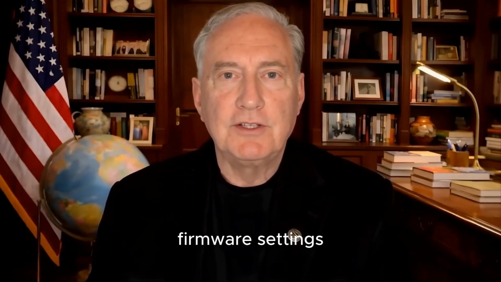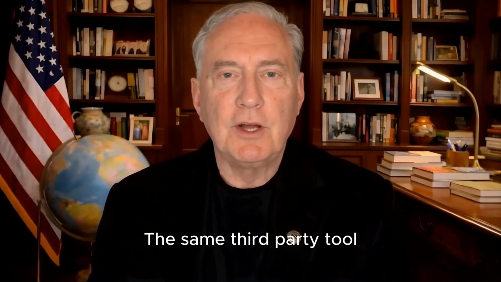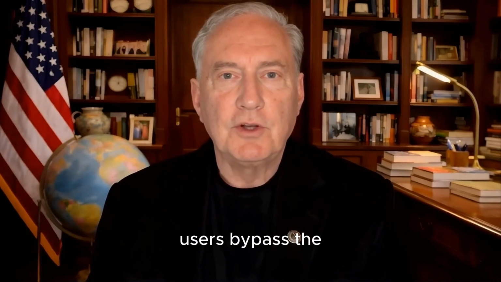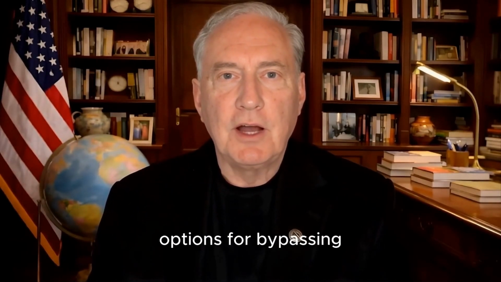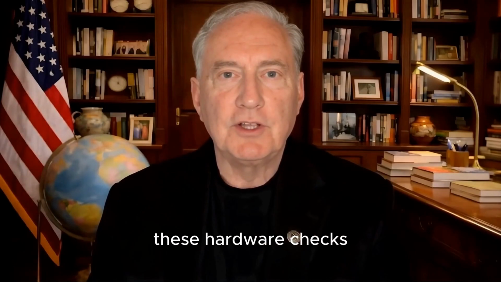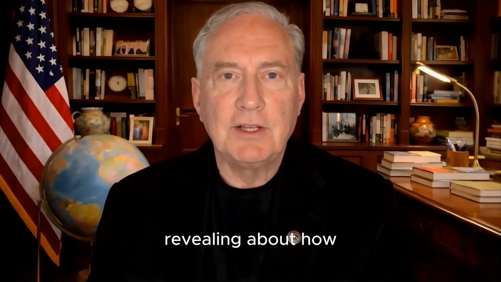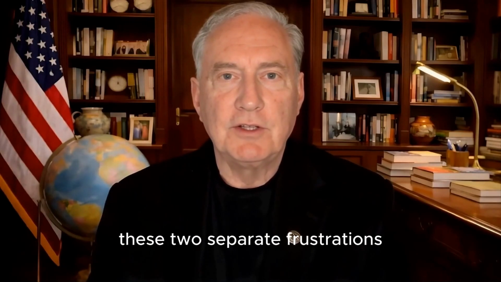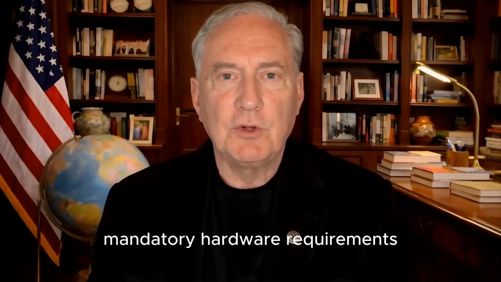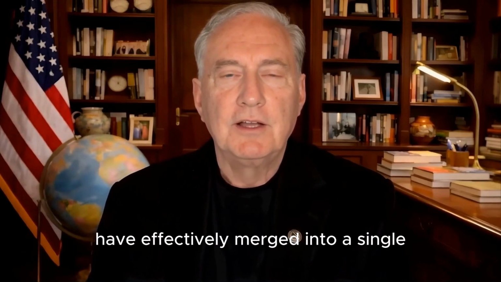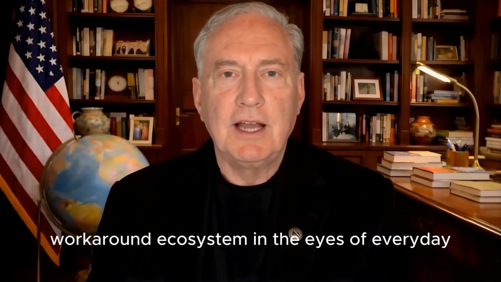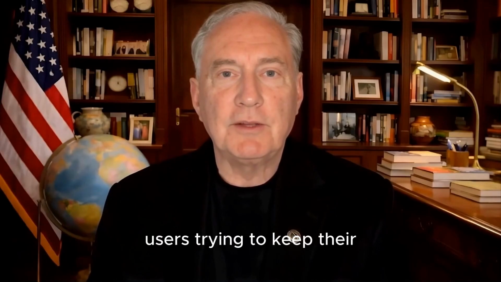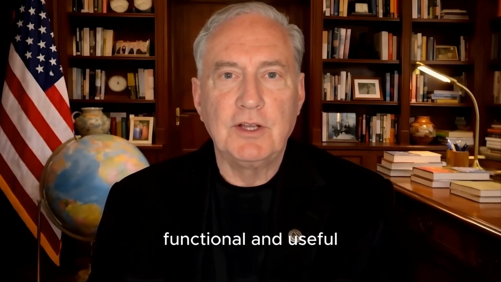The same third-party tool, Rufus, that helps users bypass the Microsoft account requirement also happens to offer options for bypassing these hardware checks simultaneously, which tells you something revealing about how these two separate frustrations, mandatory accounts and mandatory hardware requirements, have effectively merged into a single unified workaround ecosystem in the eyes of everyday users trying to keep their existing computers functional and useful.